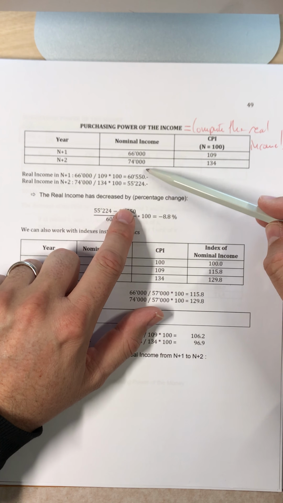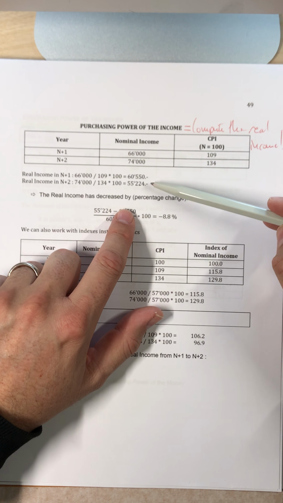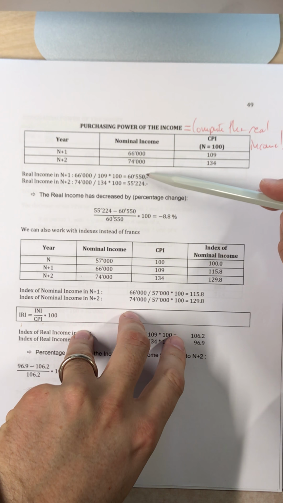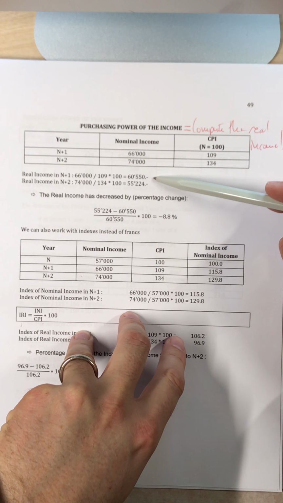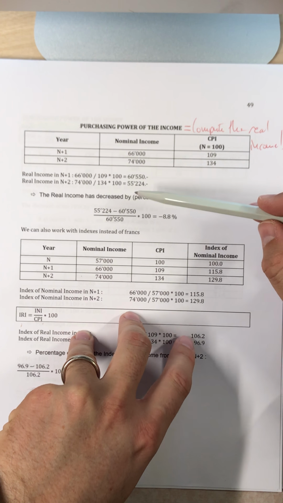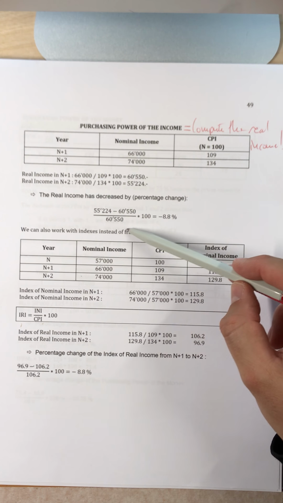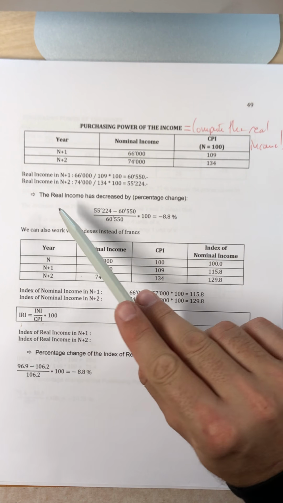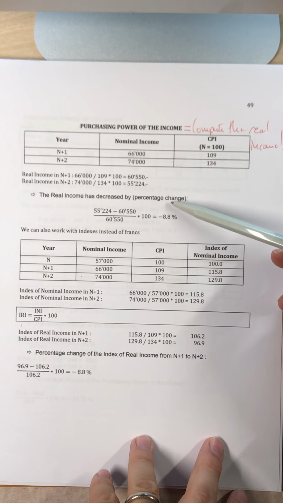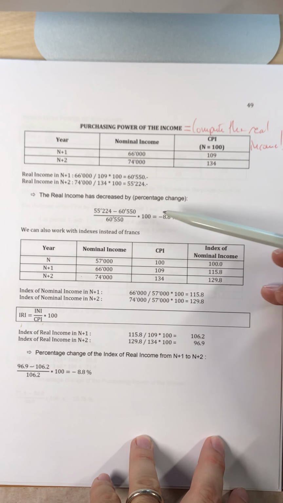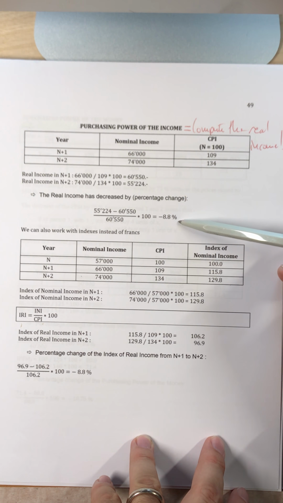When you want to see the percentage change of the purchasing power of income, you just take the real income and you calculate the percentage change with the formula arrival minus departure over departure times 100. That's what I've done here. So the real income has decreased by percentage change. Arrival minus departure over departure times 100 is minus 8.8%. So this is bad news.